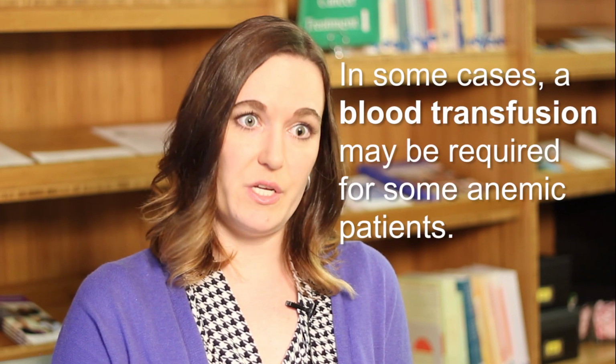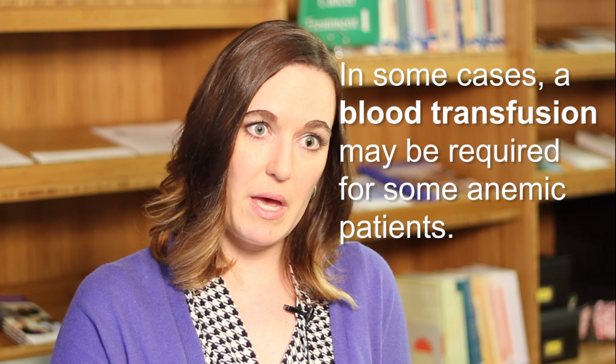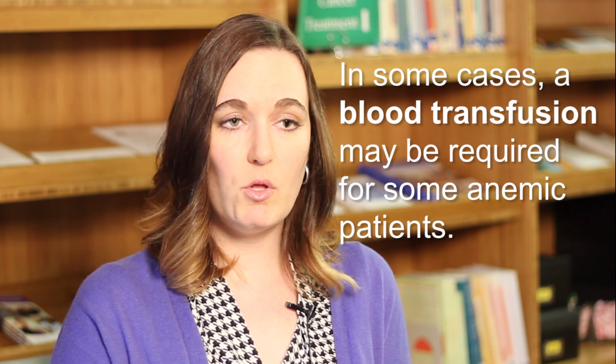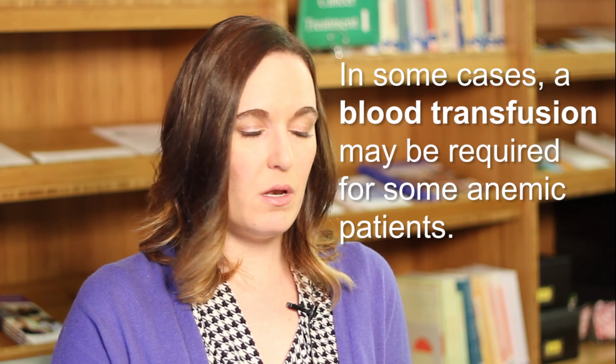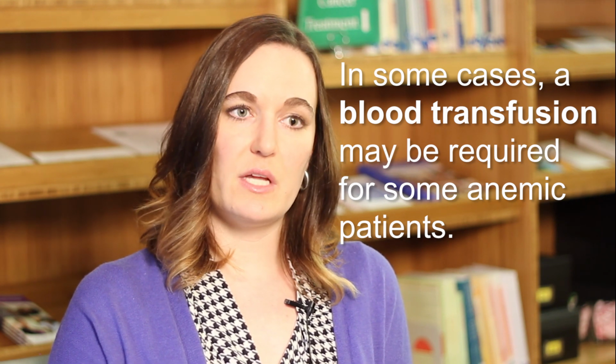Unfortunately, there's no medication that we can really provide that's safe for patients to help boost up that red blood cell level. So instead, what we often rely upon are blood transfusions if the patient's really symptomatic or if we find that that hemoglobin number is really low. Again, not everybody needs a blood transfusion, but we really rely on the patient to let us know how they're feeling to determine if that's necessary.